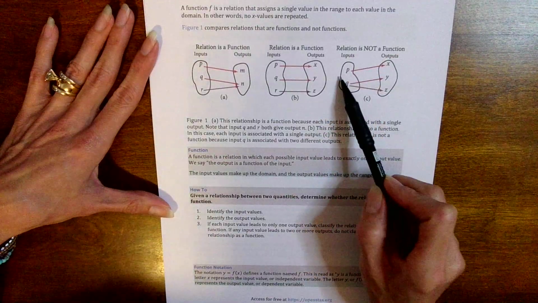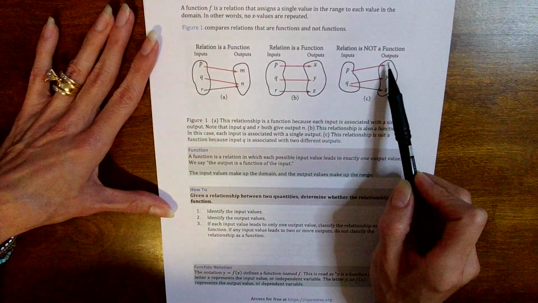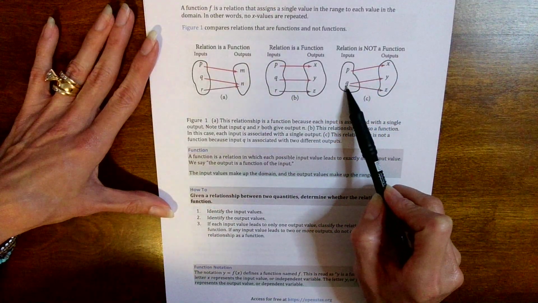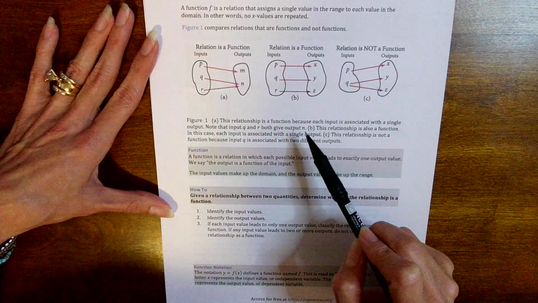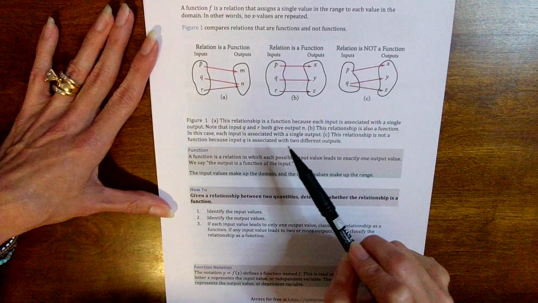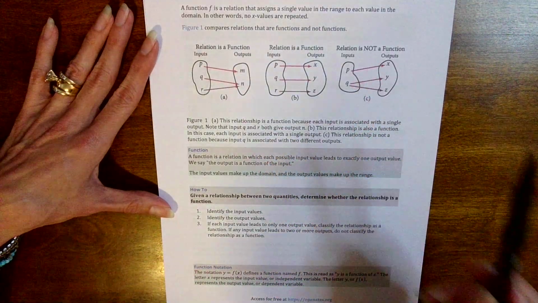This is not a function. This person has their own birthday. This person has a birthday and a fake ID, so that is a violator, so that is not a function.